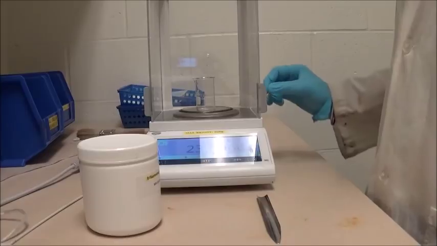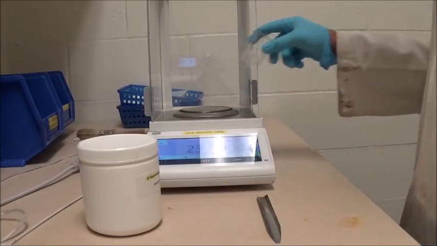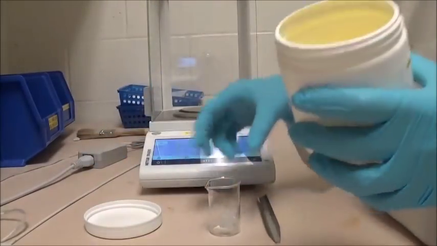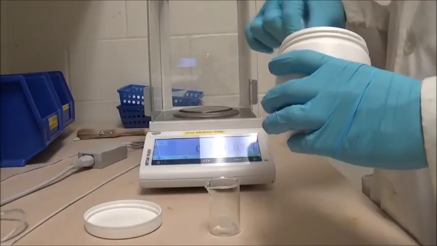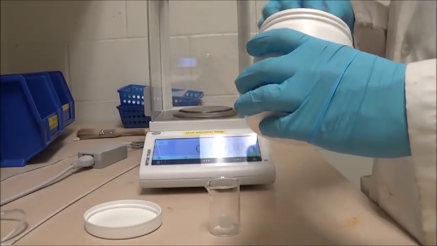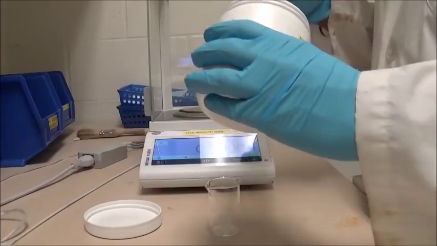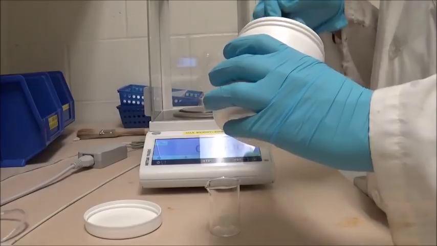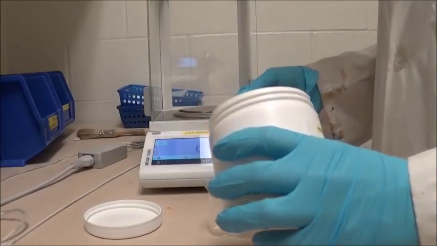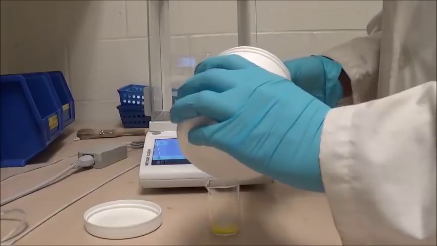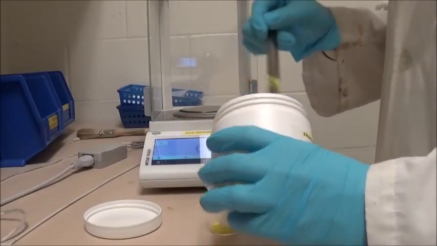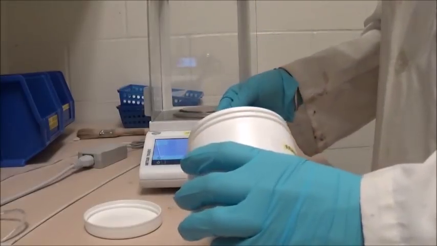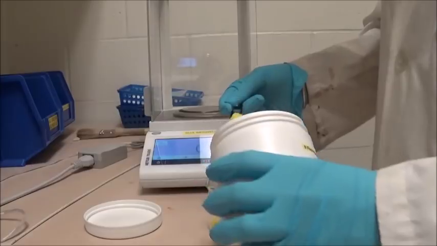Once we've recorded the mass of the beaker, we will now take this beaker out again and fill it up to about halfway with the 9-fluorenone solid. To do this, you can use a spatula so that you do not spill any. Please remember to wear lab gloves as well while doing this procedure. So we'll start filling 9-fluorenone into the beaker to about halfway.